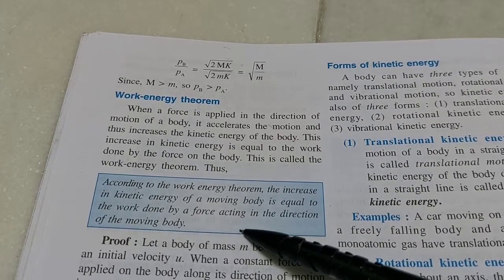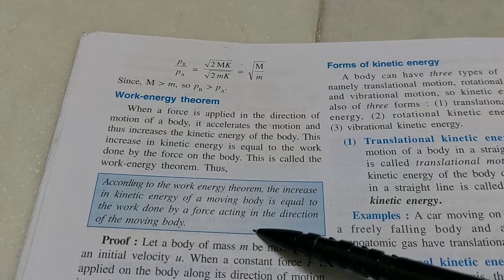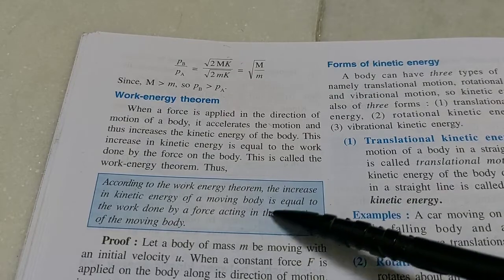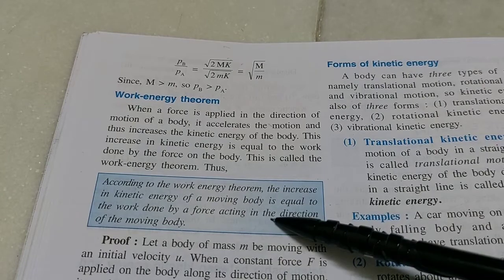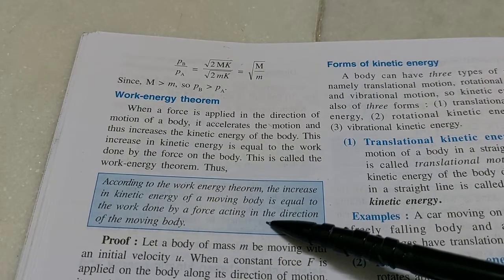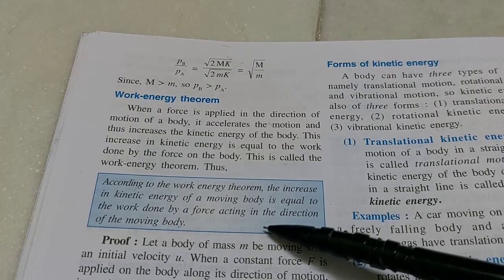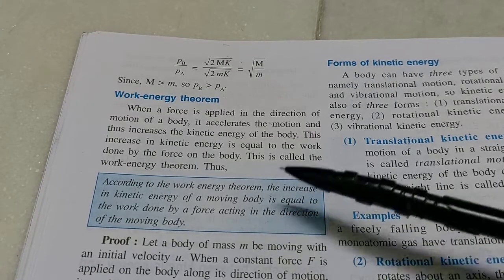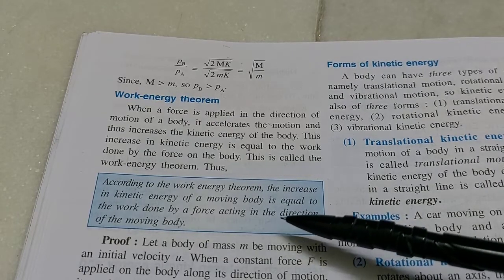For example, if a car is moving with some initial velocity and it has a kinetic energy, let's say 2000 joule. After some time applying the accelerator, its velocity increases, so the kinetic energy also increases to 3000 joule. So the increase in kinetic energy is 1000 joule. That increase is equal to the work done by the engine force. So the engine applied a force on the car and the work done by the engine is 1000 joule. That is why the kinetic energy increased by 1000 joule. Here we are assuming that no energy is being wasted due to friction.